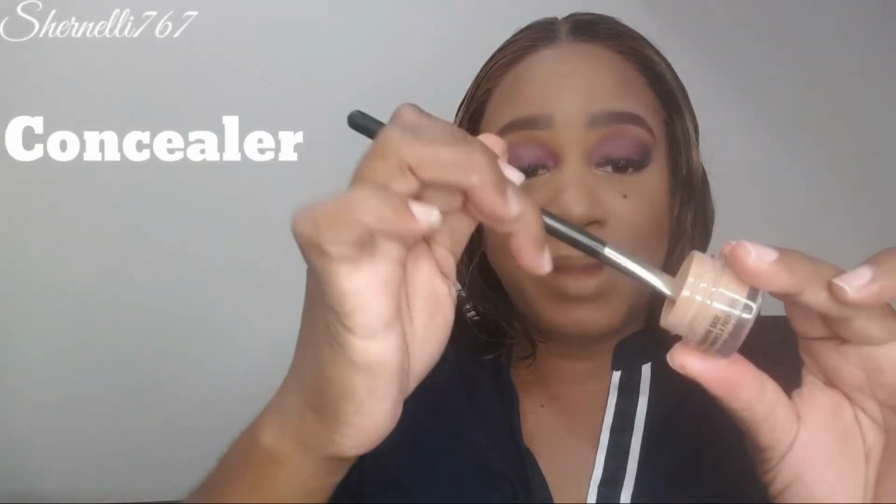Then I'm reaching back for that same concealer. You see my brush, dab, dab, dab. Real time, I'm giving you real time, nothing edited. And then I just go in the center. Now, the brush I'm using is a concealer brush. You can use a lip brush of your choice, or you can use a concealer brush. It's okay. Taking that finger and blending it in.